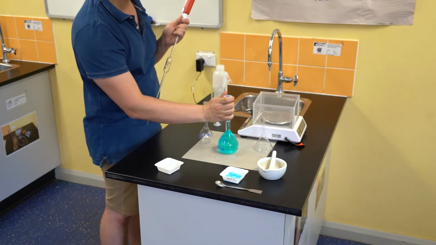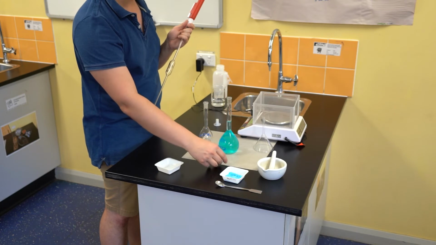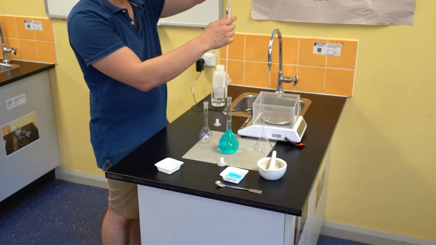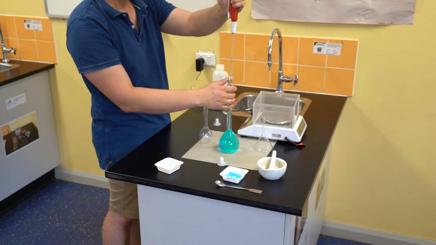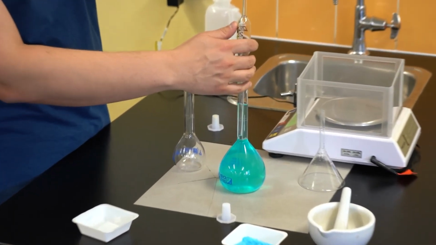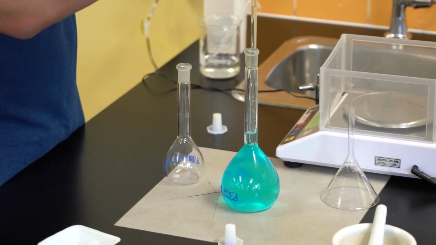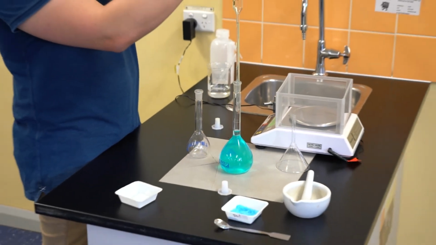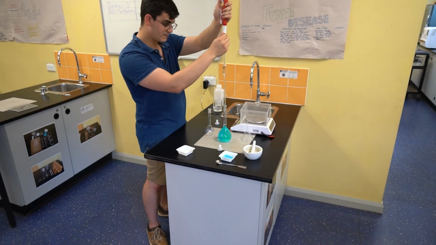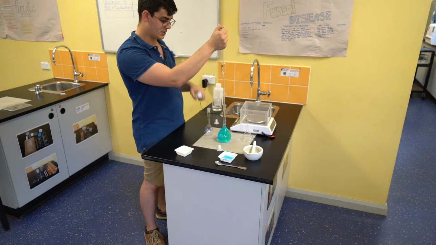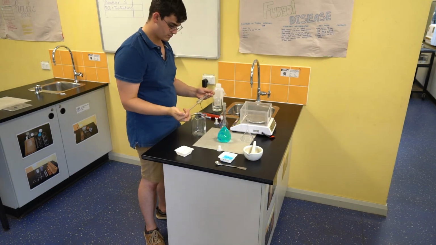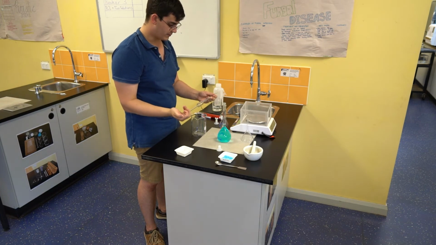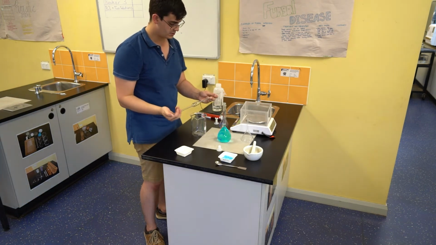Now, what I'm going to be doing first is rinsing this volumetric pipette in case there are any contaminants in there. To do that, I will need to draw up a small amount of liquid, remove the pipette as well as the pipette filler, ensuring that I catch the liquid that is inside with my thumb. I'm then going to lift the pipette and put it on its side, ensuring that my thumb stays on the top.